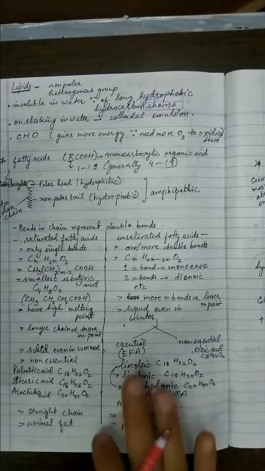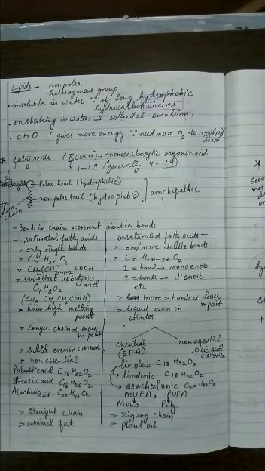Now what is essential and non-essential? Just try to remember, very easy thing. What is non-essential? Something which the human body or animal body is able to synthesize, so that it need not be present daily in your diet. That means you can skip that fatty acid in your daily diet and no problem, no symptoms, no disease will be there in your body.